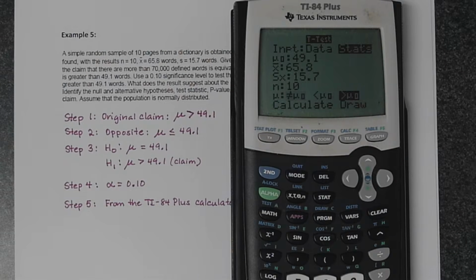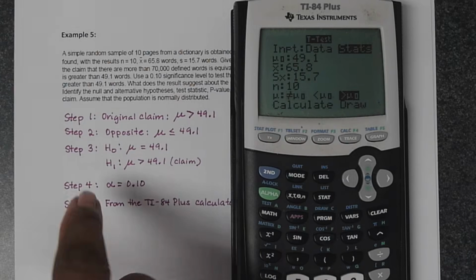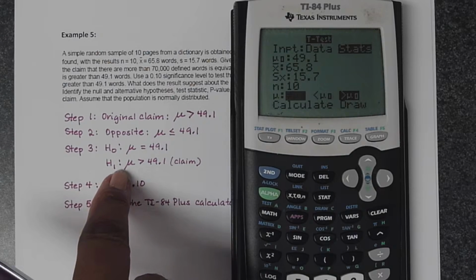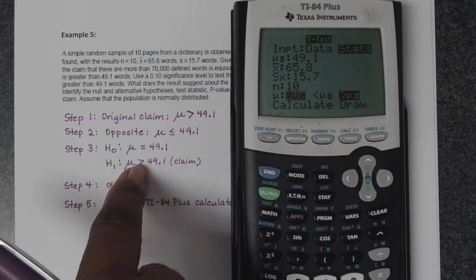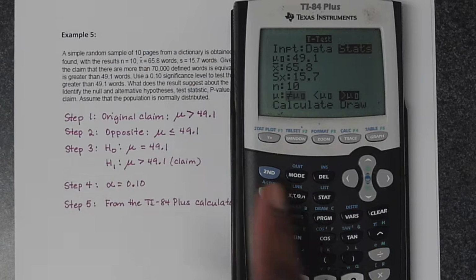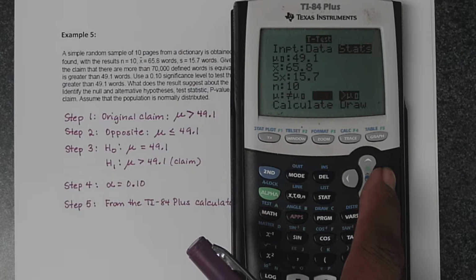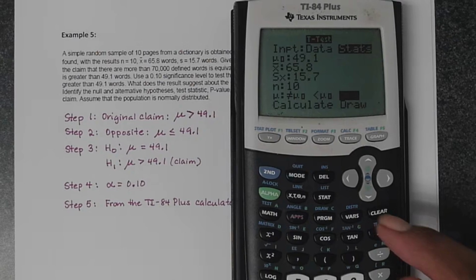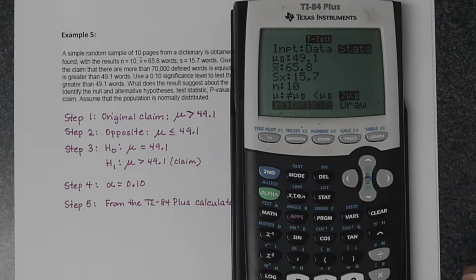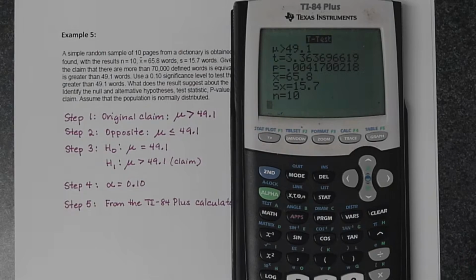And then for the mu, we're either going to use mu is not equal to mu sub 0, or less than mu sub 0, or greater than mu sub 0. We have to look at the alternative hypothesis. That's going to tell us which one to select. In this case, we need to select greater than our claimed value of 49.1. So we put the cursor on top of that greater than mu sub 0 and then hit enter. Then use your down arrow key to go to calculate and then press enter.